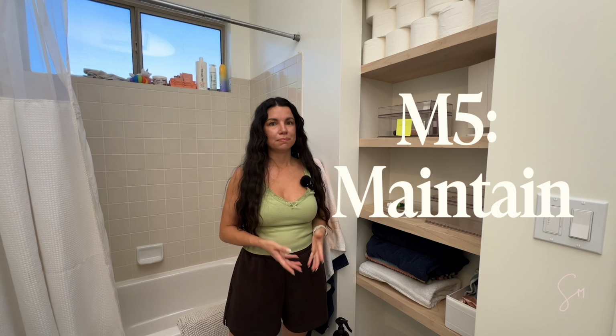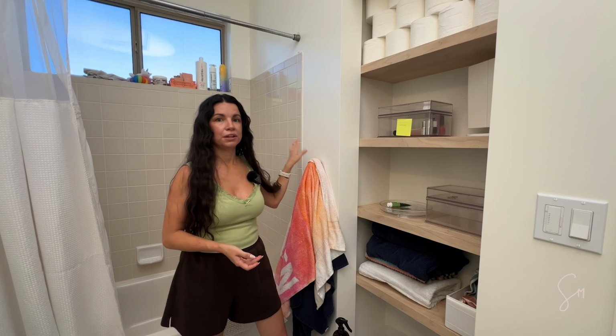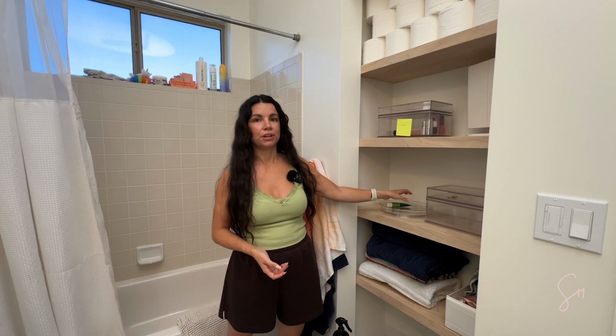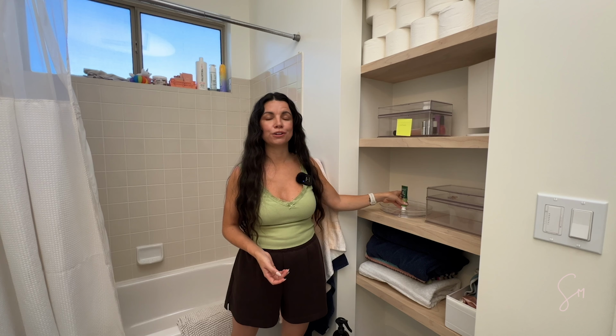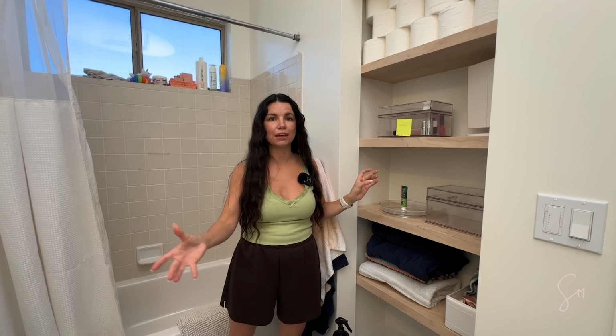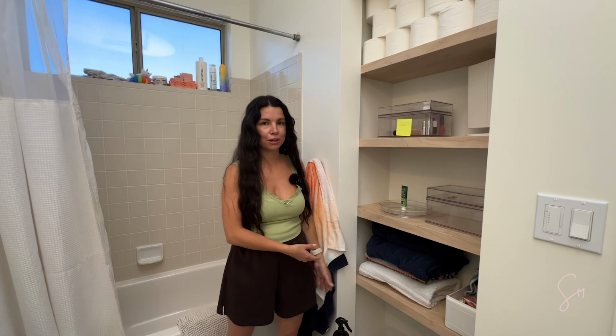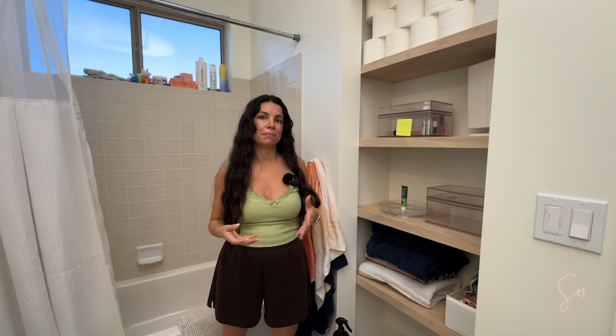The work doesn't end once everything has a home. You need to maintain it. So putting your towels up on your hooks every night, putting your lotions back on your turntable rather than leaving them on the counter, putting your toothbrush away where your toothbrush goes, picking up your laundry and putting it in your laundry basket. Those habits are what's going to maintain the organization in your bathroom.